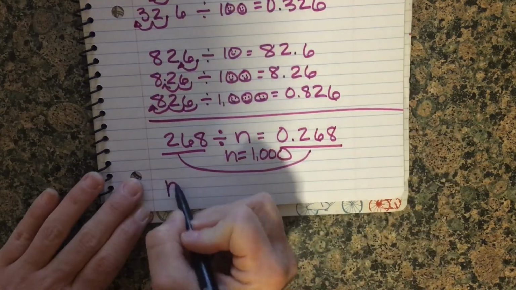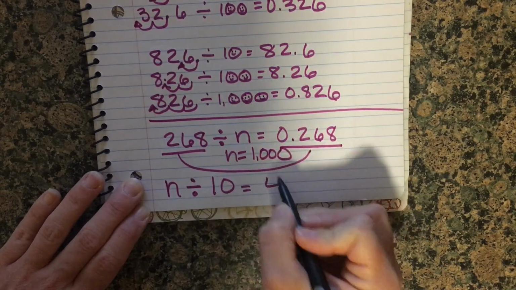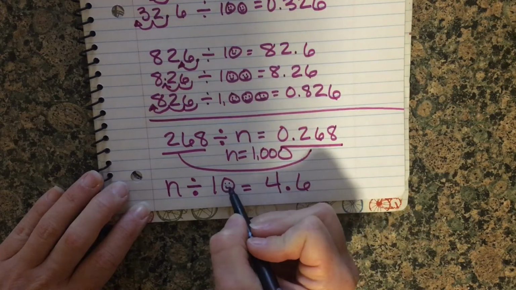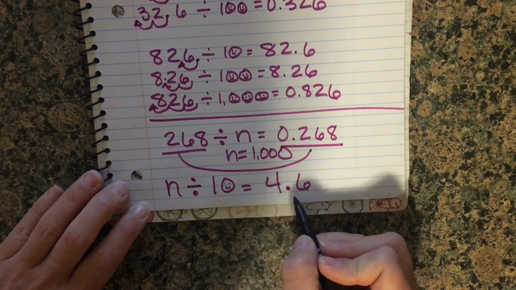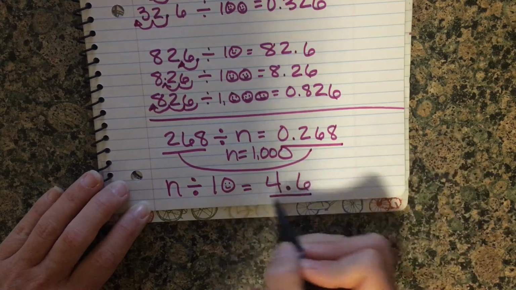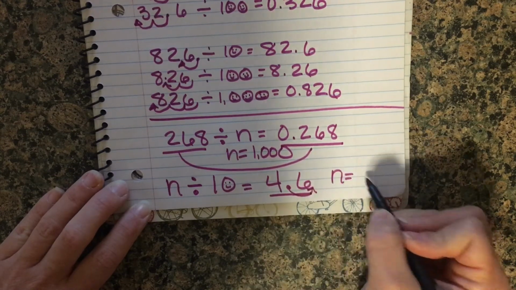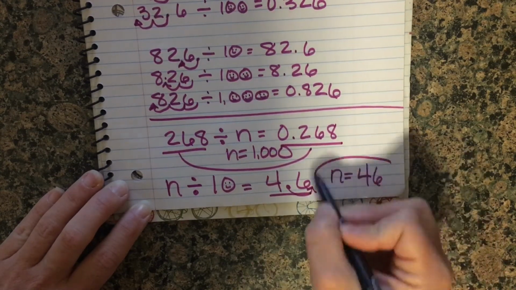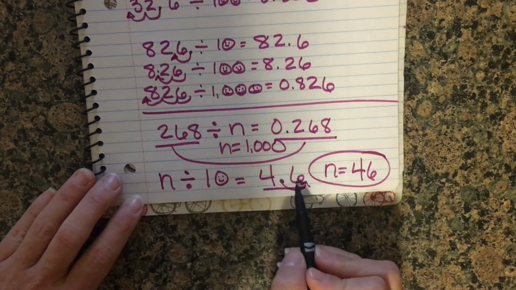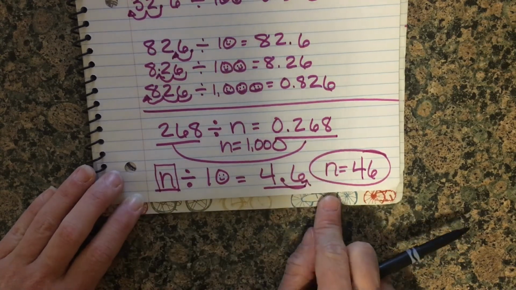If I have n divided by 10 equals 4 and 6/10, I know if I'm dividing by 10, I moved it 1 spot to the left to get this answer. So I have to move it back to where it was, so I can see that n is 46. So you're just going backwards when you're looking for what you started with. And this is how you solve these problems.